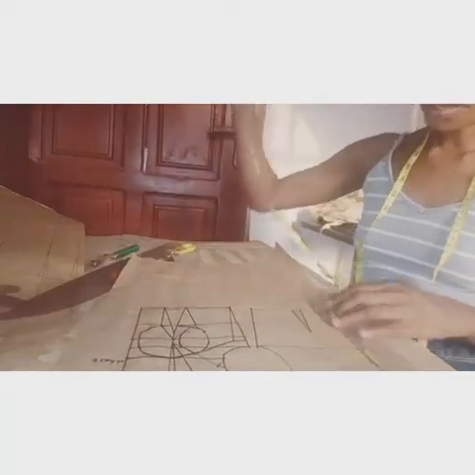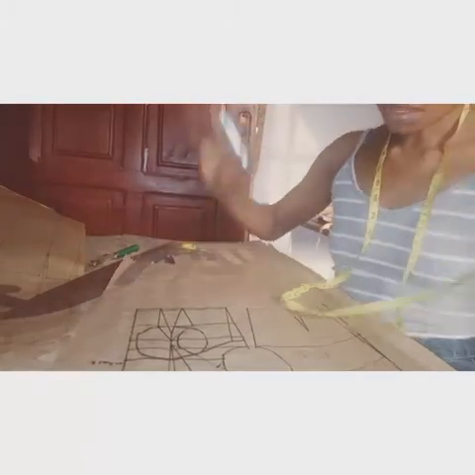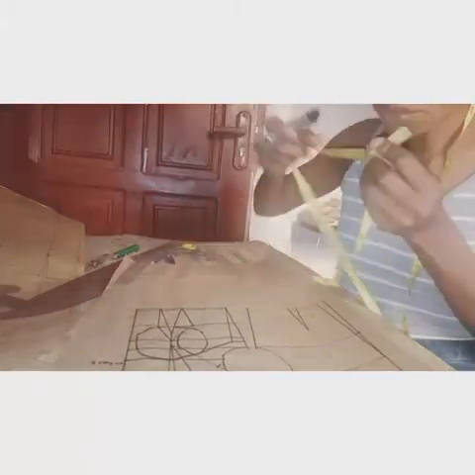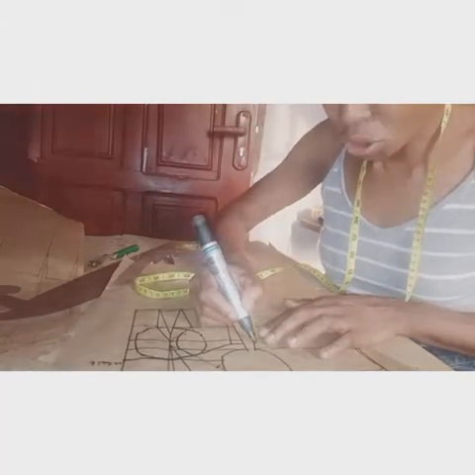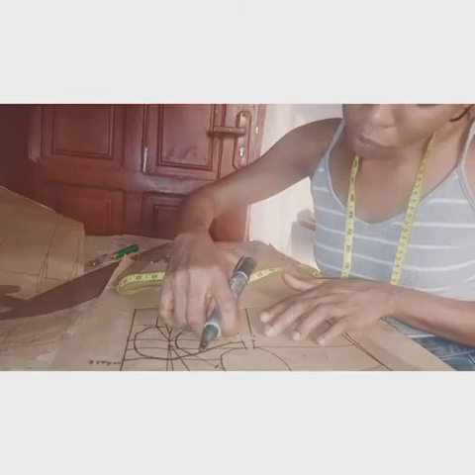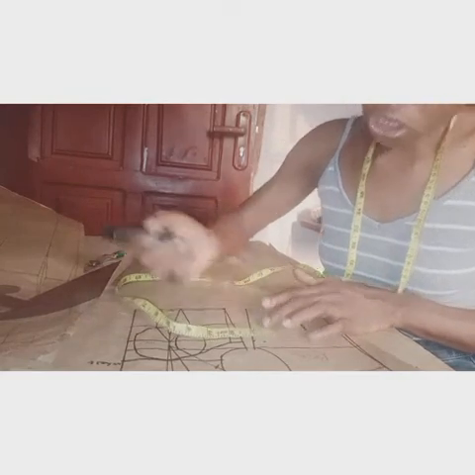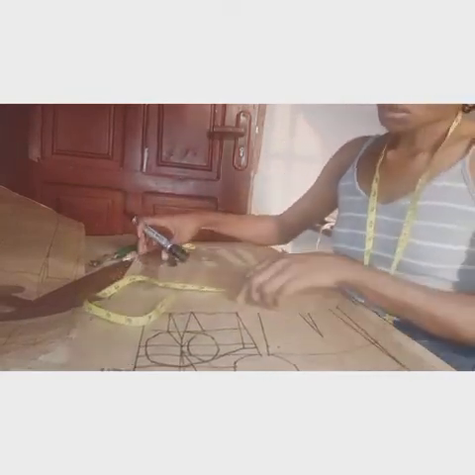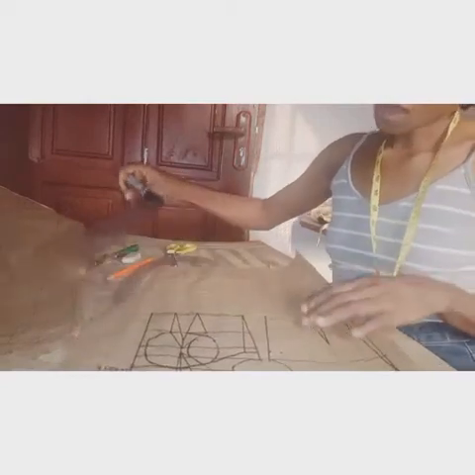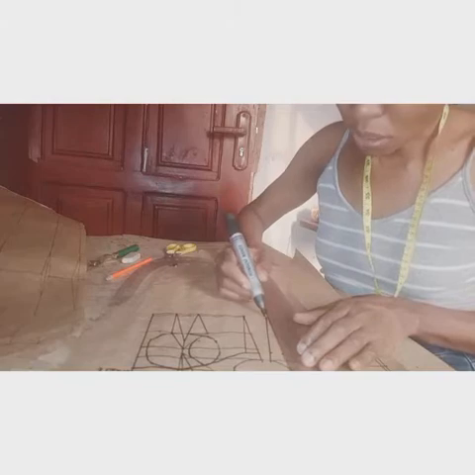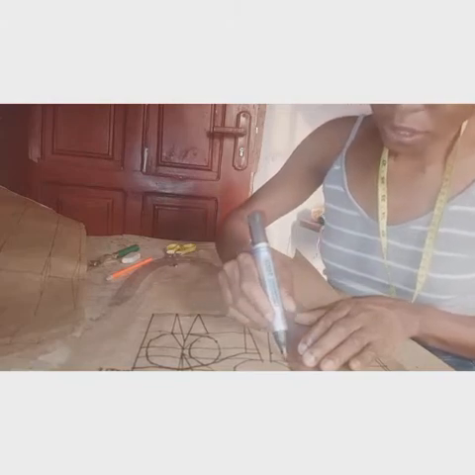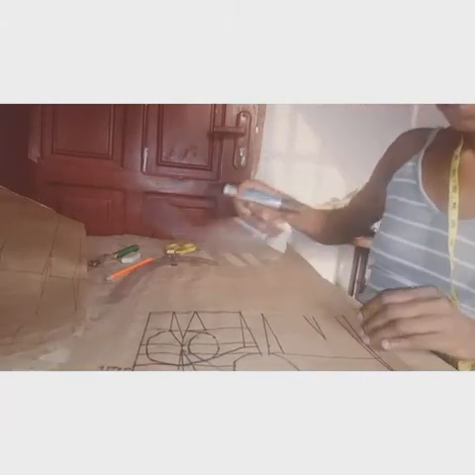So now I will proceed to the back pattern. First and foremost, you have to do the same thing you did to the front. You come down by half of an inch and you go in by half of an inch. All right, you're taking out the extra ease that was added on the pattern, and you now connect it to knotting on the waistline. All right, so knotting on the waistline.